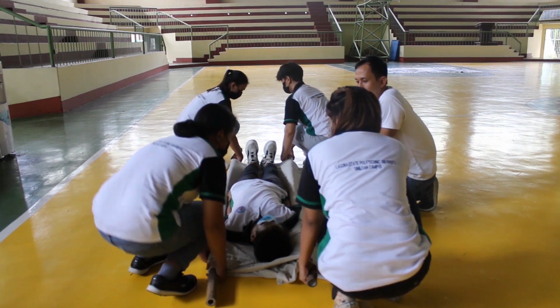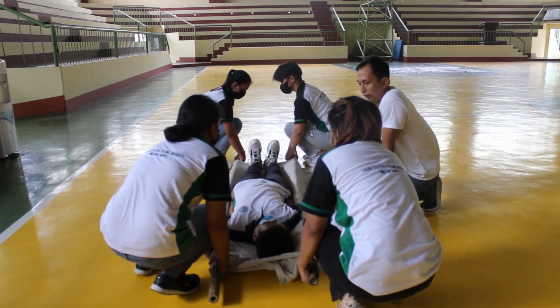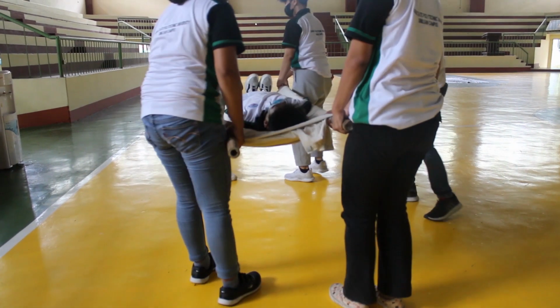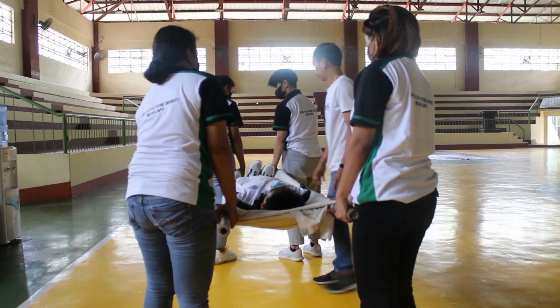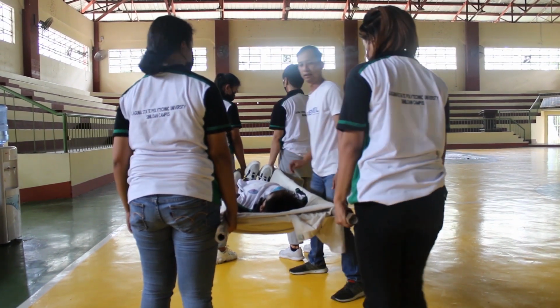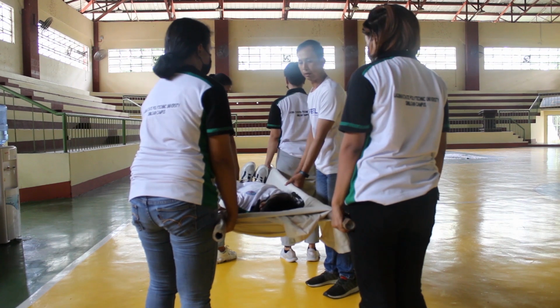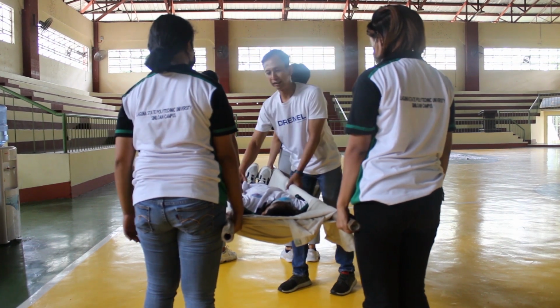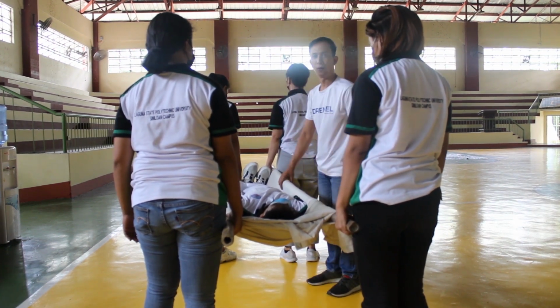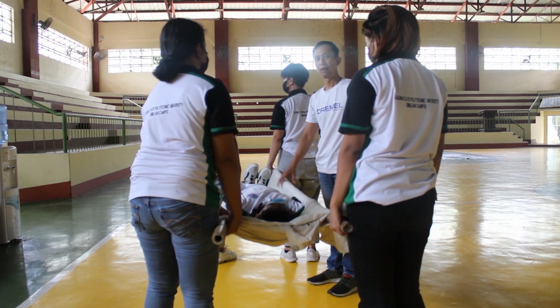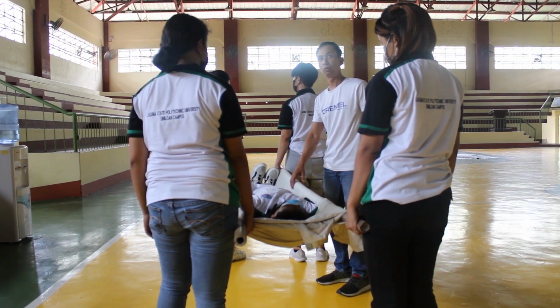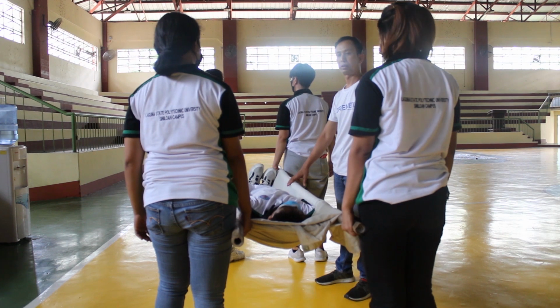And ready. And ready. 1, 2, and lift. Okay. So, kahit isa lang tayong kamay, pwede nating i-transfer yung victim. Hindi na siya mahuhulog. Kasi naiipit na ng weight ng victim yung sheet natin that covers the bamboo.